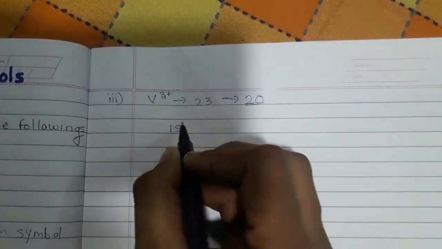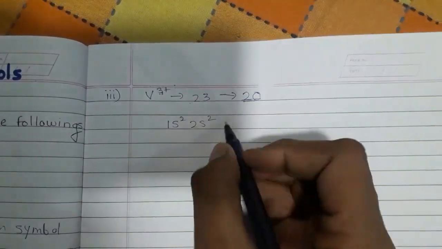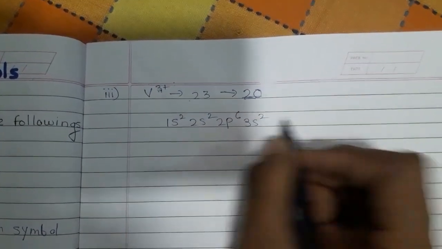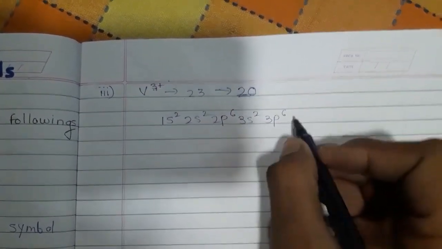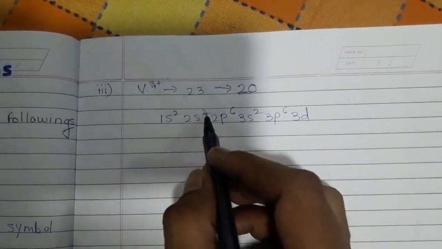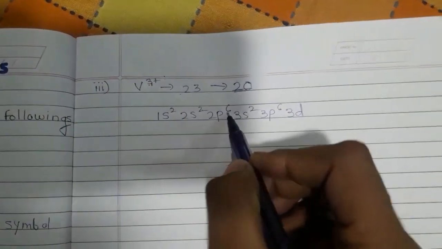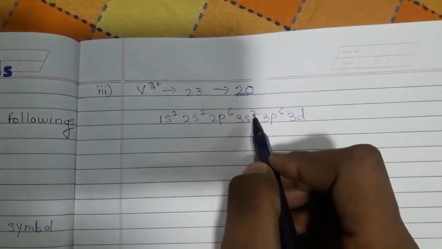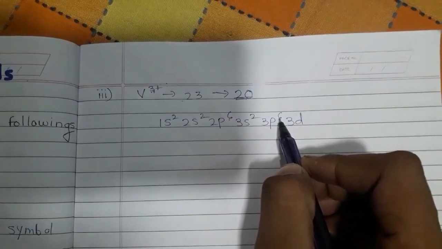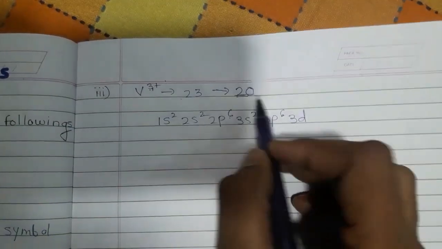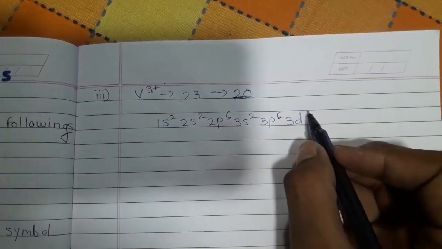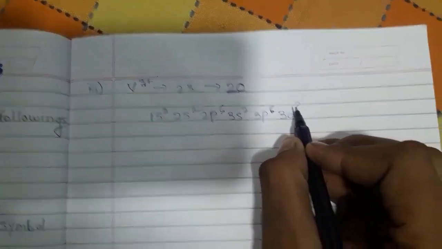So the electronic configuration is 1s2, 2s2, 2p6, 3s2, 3p6 and 3d. Let's count the electrons first. 2 plus 2 is 4, 4 plus 6 is 10, 10 plus 2 is 12 and 12 plus 6 is 18. All right, so here we have to write for 20. Here 18 is already completed, so 2 is left, so 3d2.